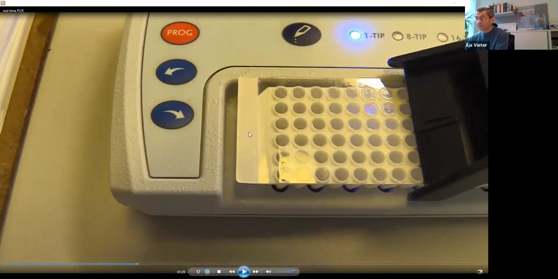Then the next step, you cover the whole PCR tubes with a special foil, which is very important to seal properly. That means that you should have a very good contact between the top of your PCR tubes and the foil, because the temperature is very high, it runs up to 99 degrees, and it would evaporate.